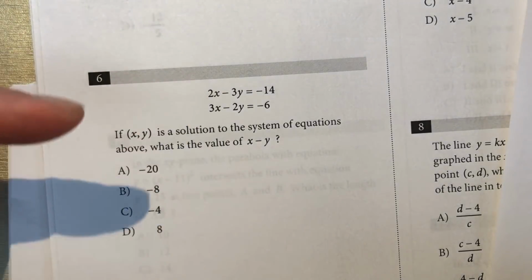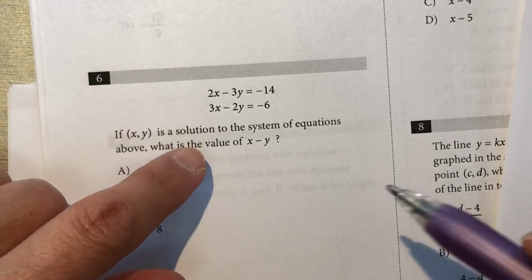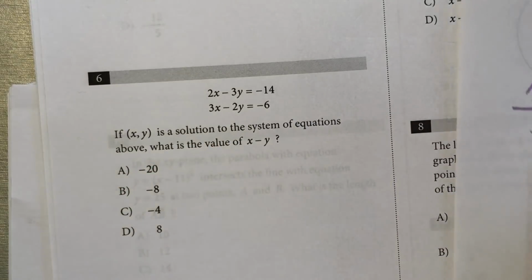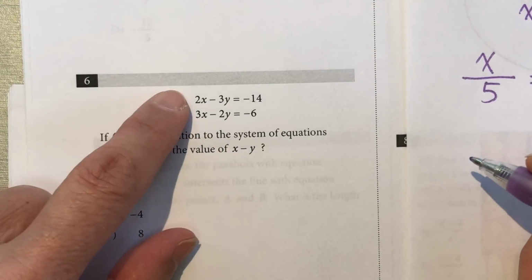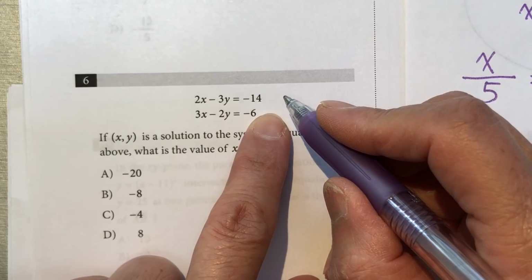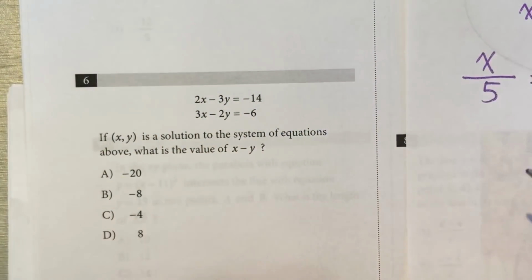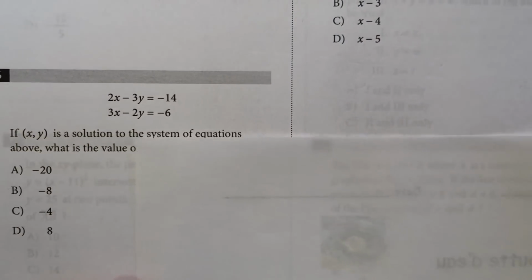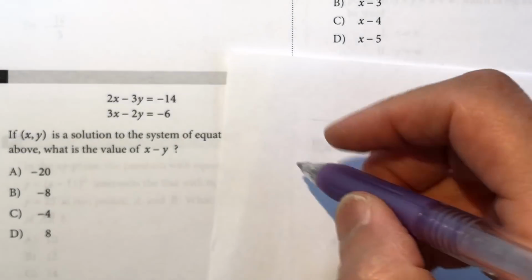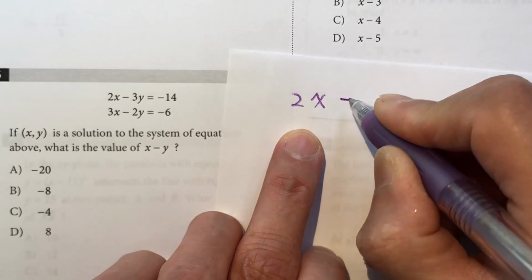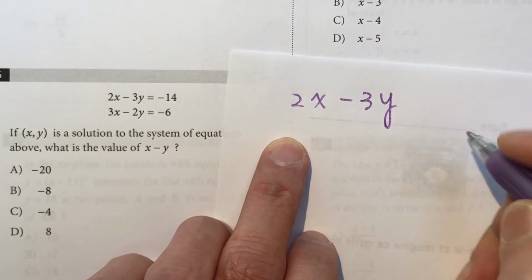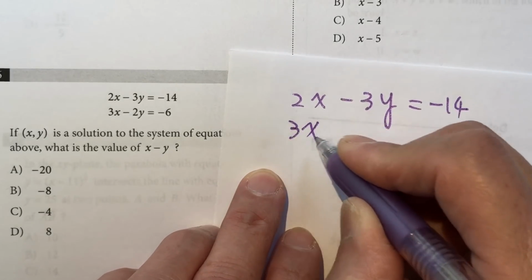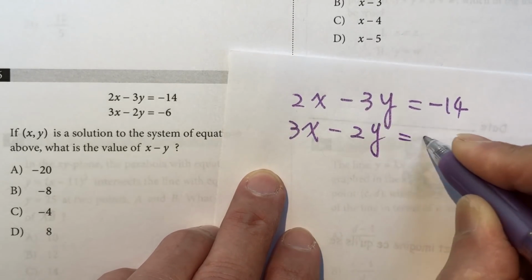I think what we can do is the first equation plus second equation. So if we put these two equations together, what we can do is 2x minus 3y equal negative 14, right? 3x minus 2y equal negative 6.